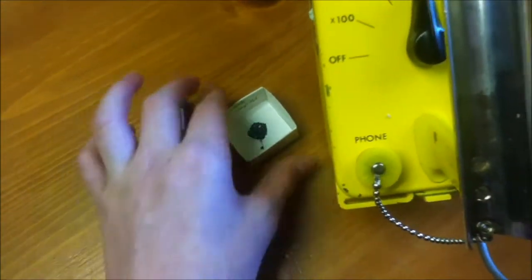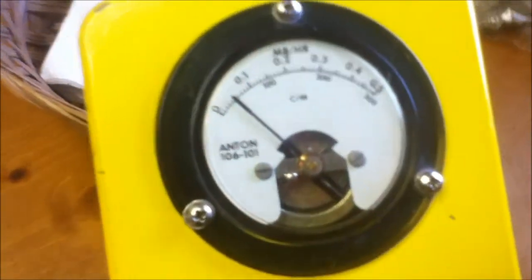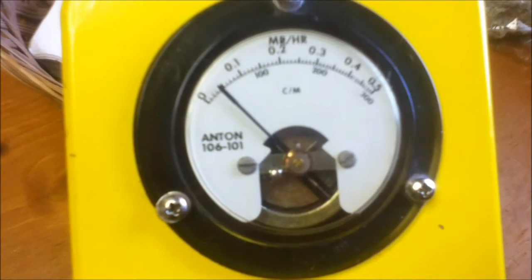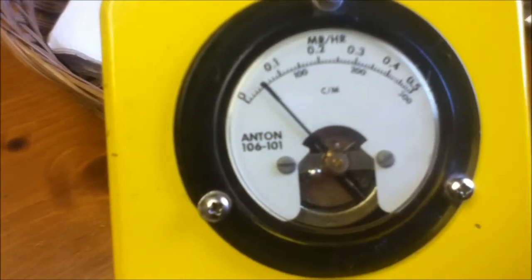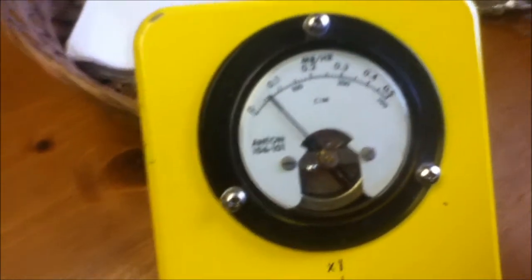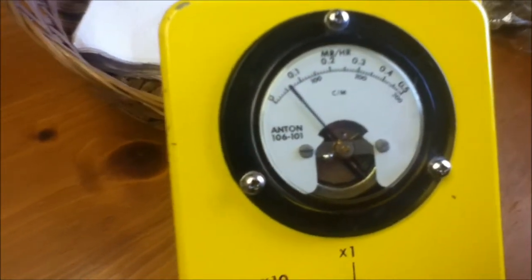Now, put it back on top. And there's no noticeable increase in gamma radiation, which is kind of weird. Okay, moving on.